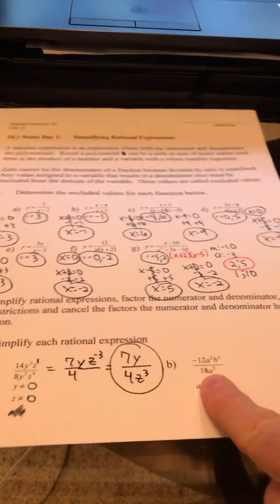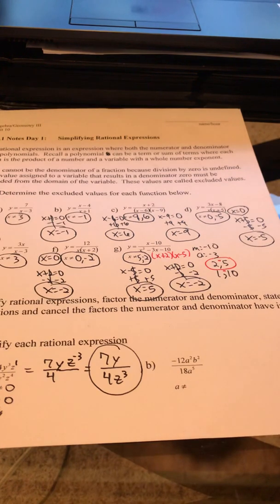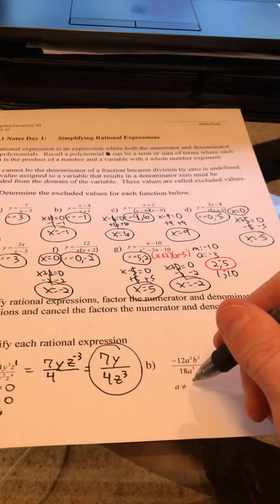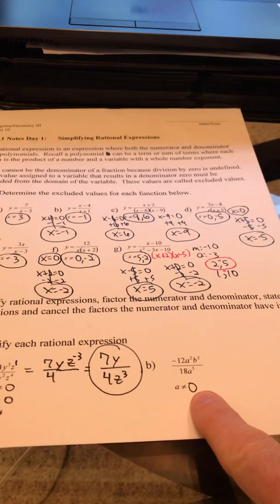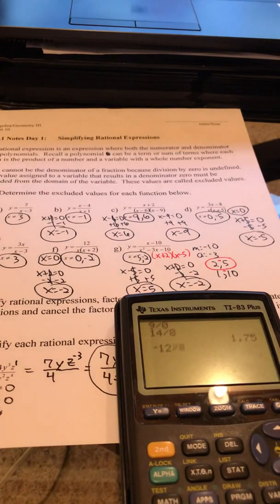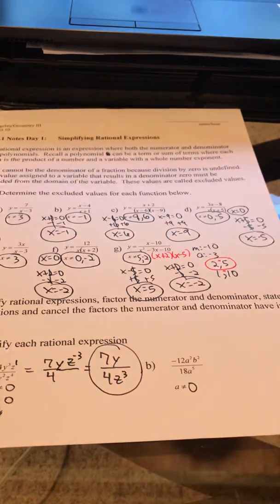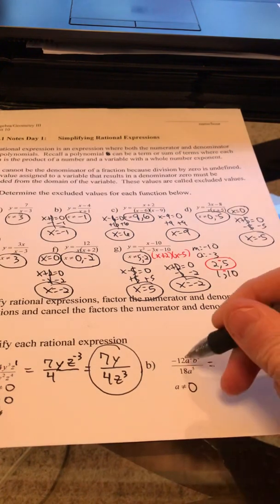Now on example B, -12a to the second b to the second over 18a to the 5th. If you notice, the only variable in the denominator to start here is a. So we're going to say from the beginning, a cannot equal 0. Now again, if you start out dividing, negative 12 divided by 18 is negative 0.6 repeating. You can either convert that to a fraction if your calculator does that, or when we reduce, 12 and 18 both reduce by 6.